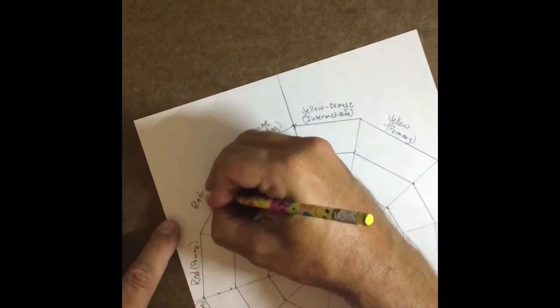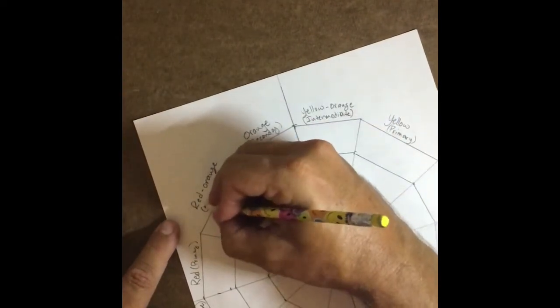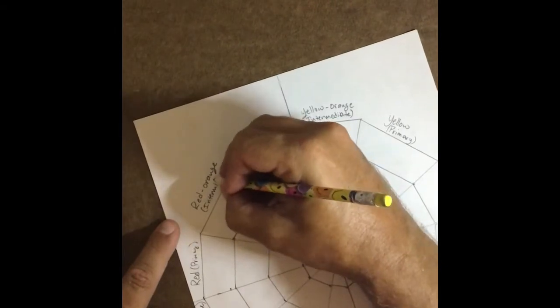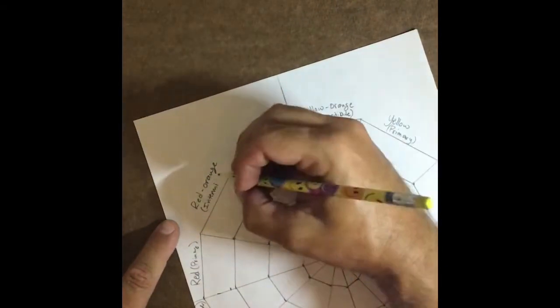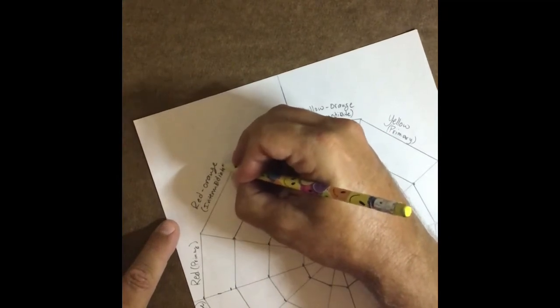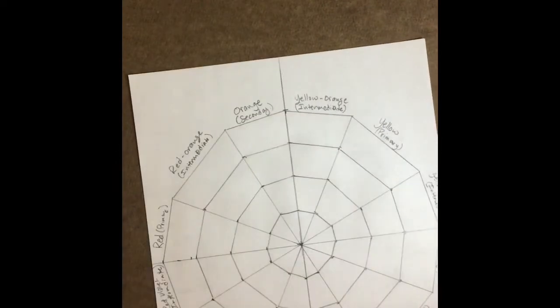Yep, you guessed it, red-orange. Again, the biggest thing to remember when you're talking about intermediate colors is to list the primary color first. And the secondary comes second, naturally.